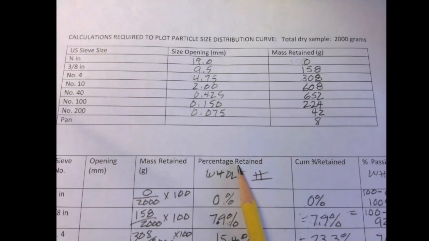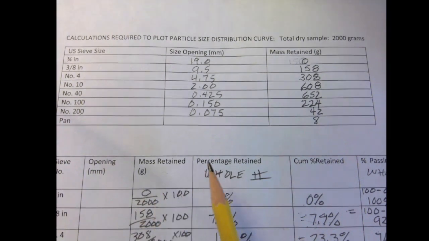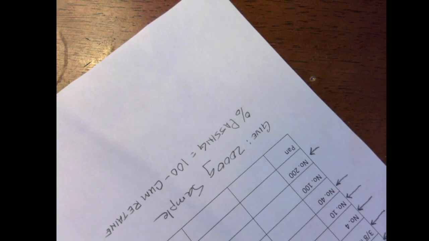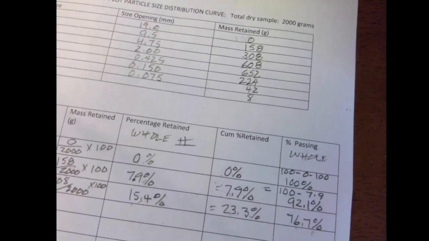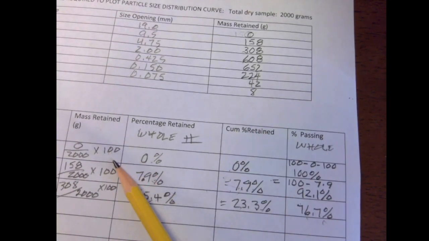Then you calculate the percentage retained by dividing the mass by the total amount, which is 2,000 grams. And that gives you the percent change. I'm sorry, the percent retained.